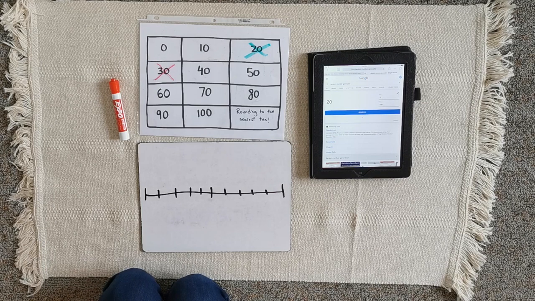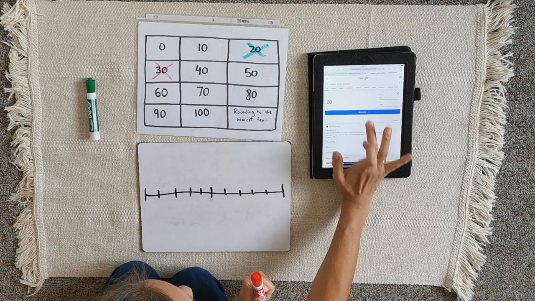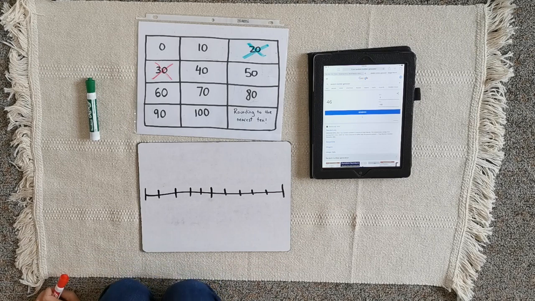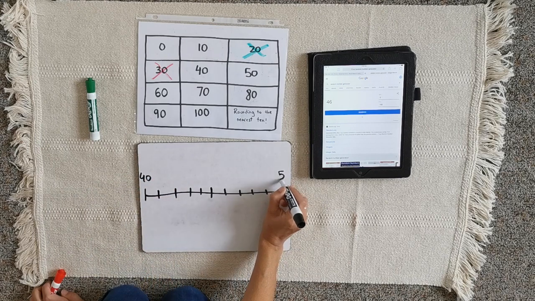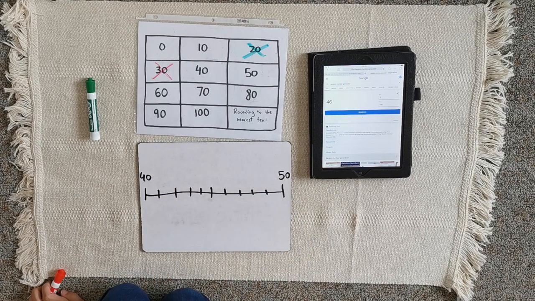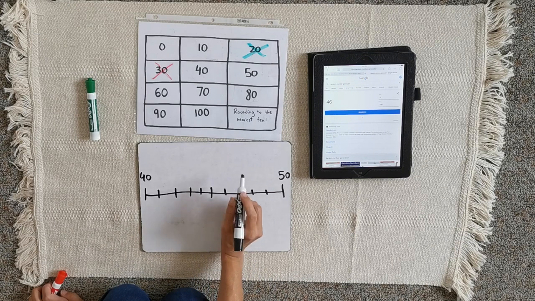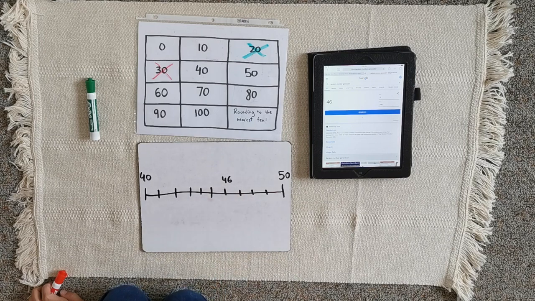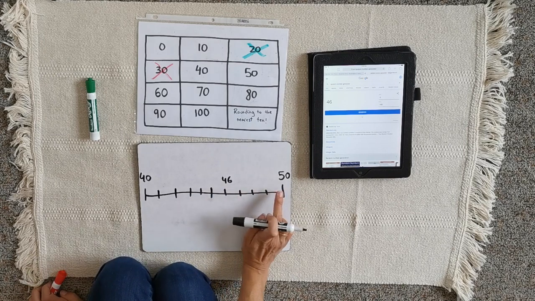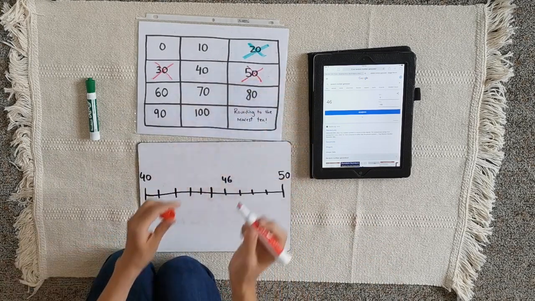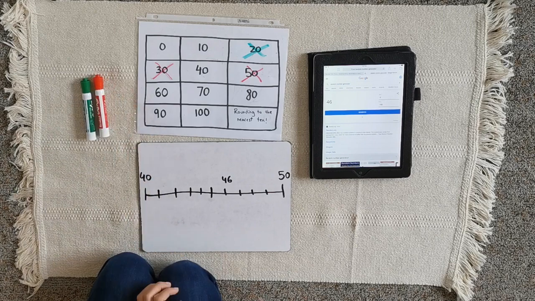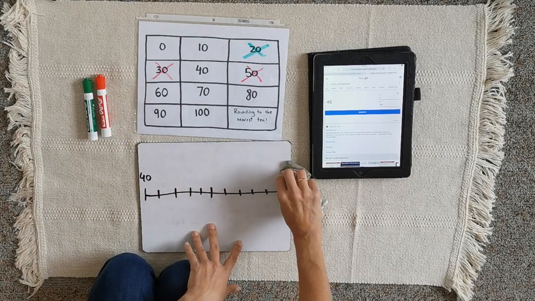Let's go with the red one again. 46. 46 is in between 40 and 50. Where is 46 exactly? 45 will be here and 46 here. So it's closer to 50. So the red one won the 50. You get it? Let's continue.